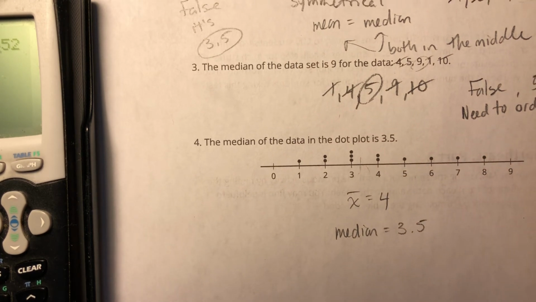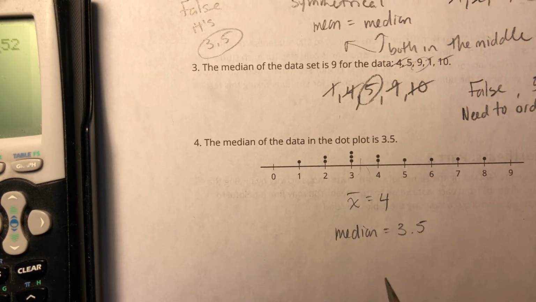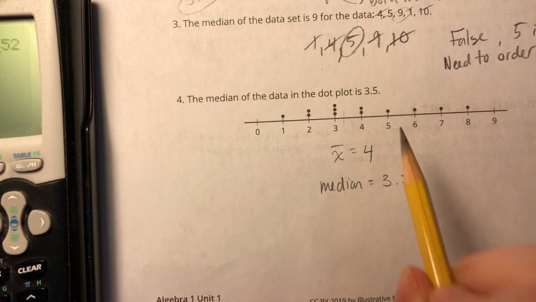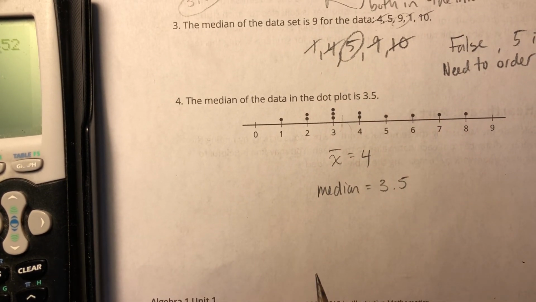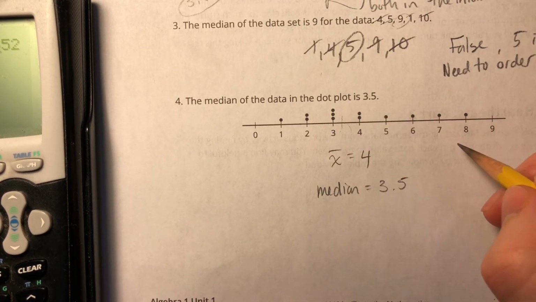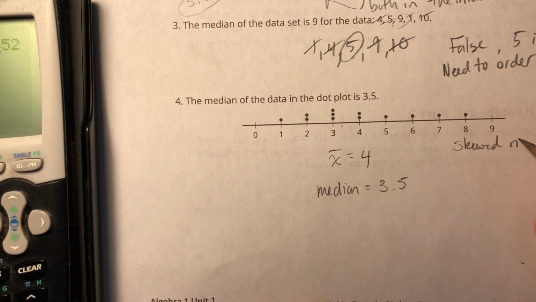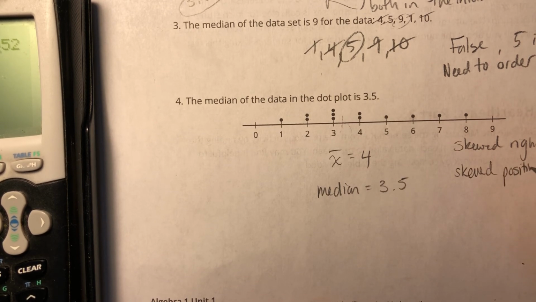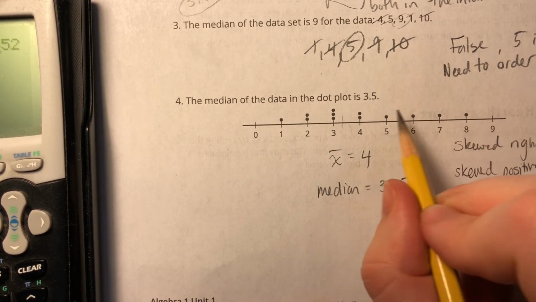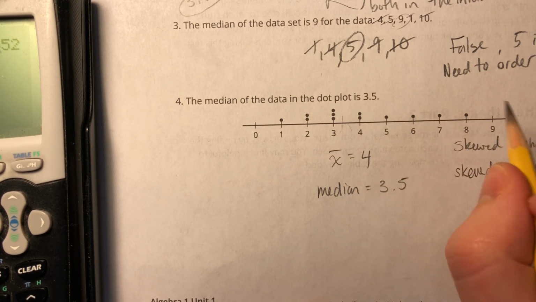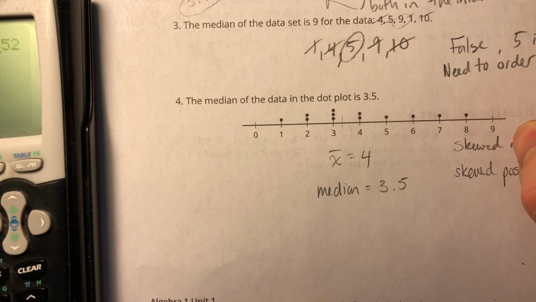The median is 3.5. But one thing I want you to think about: why do I know for a fact, just by looking at this graph, that the mean was always going to be greater than my median? Well, what would we call this graph? This is a graph that is skewed right, or skewed positive. I've got it trailing off to the right side, to the positive side. So that means it's pulling the mean away from the middle, and so the mean is going to be a little bit higher than the median.